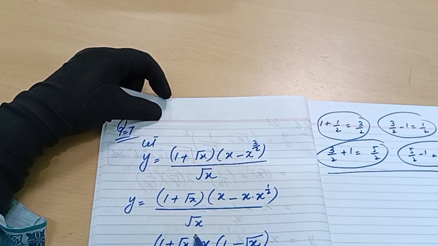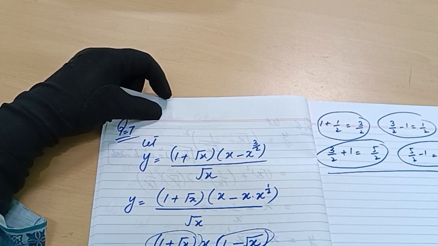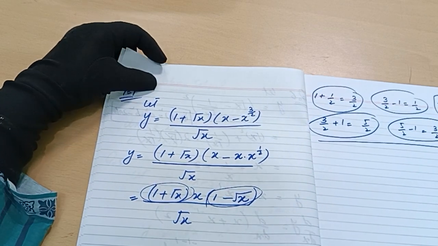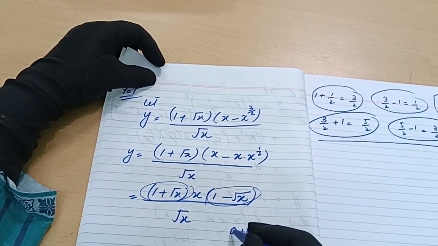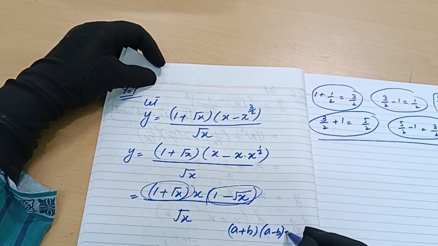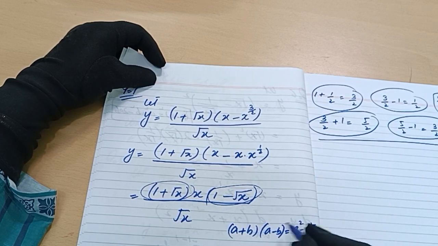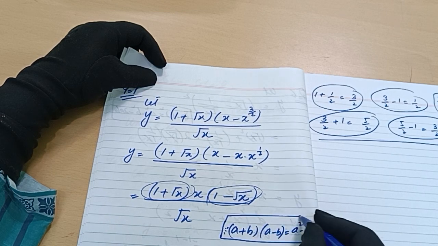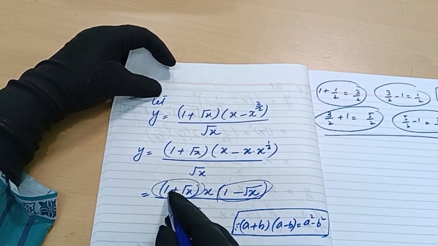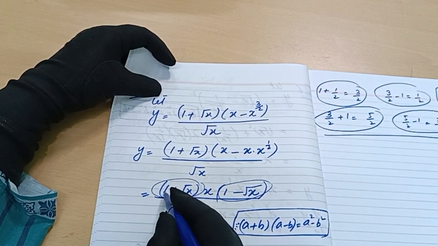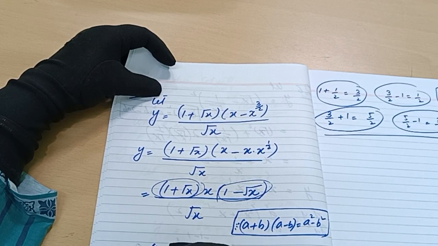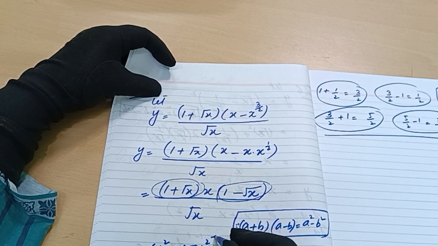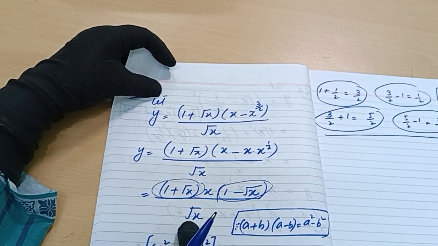Now this and this change using the formula: (a plus b)(a minus b) becomes a square minus b square. So I apply the formula: a is 1, first term square minus second term square. Is that okay?